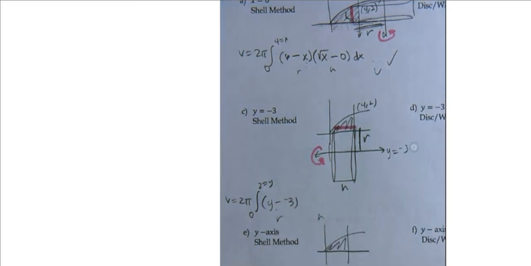I need an r and an h. The radius is going to keep changing as this value goes up. The radius is a vertical line, so it's top minus bottom. The top keeps changing, which is y, and the bottom is -3. And look, I need y's and I have y's.